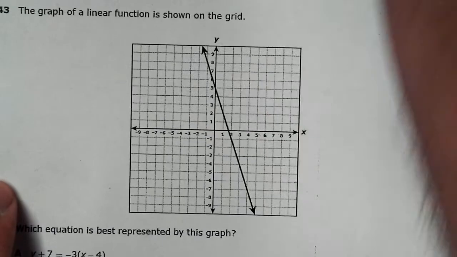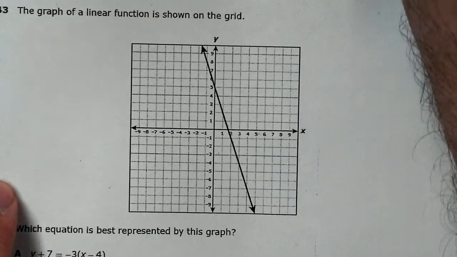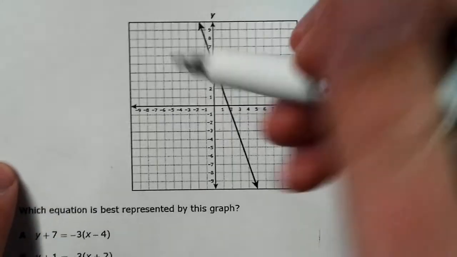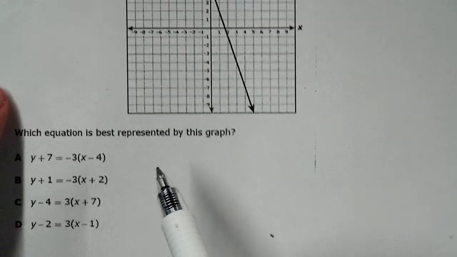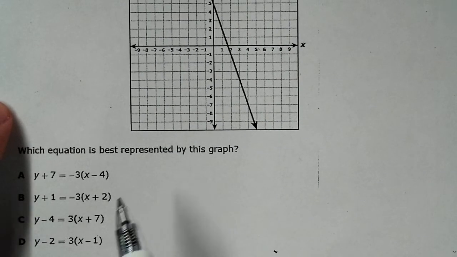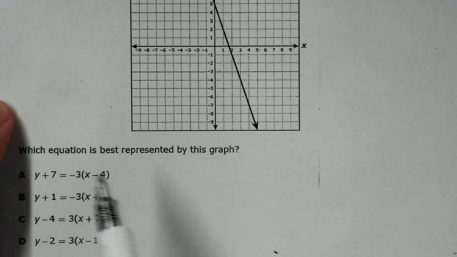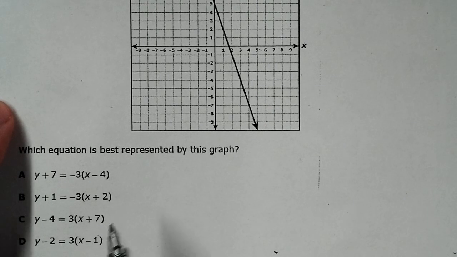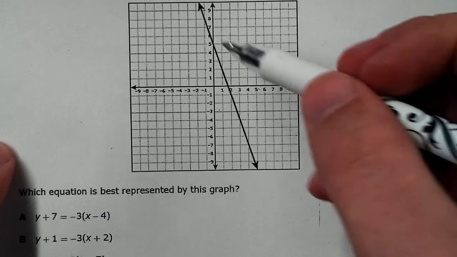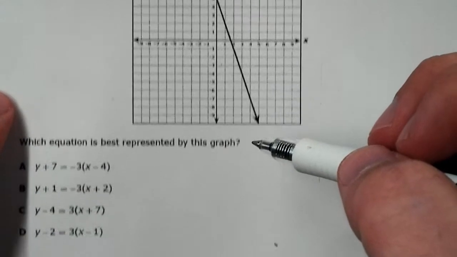Alright, next one says the graph of a linear function is shown on this grid. So here's our graph, and then it says which equation is best represented by this graph. Well, we don't do a whole lot of graphing from point-slope form. We use a point and a slope, but we can change all of these into slope-intercept form.